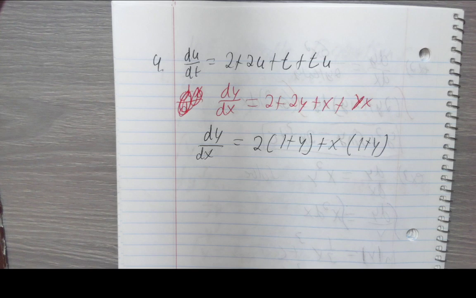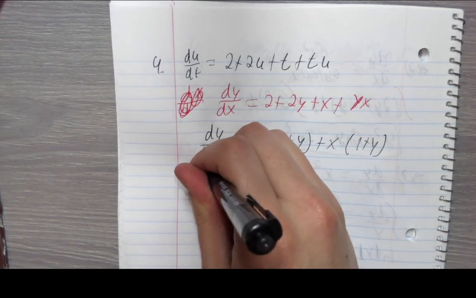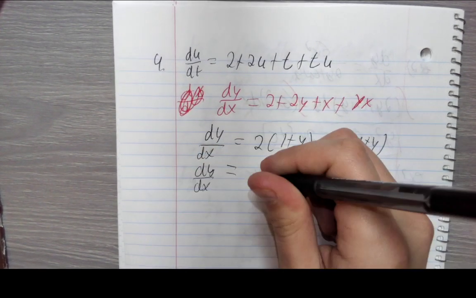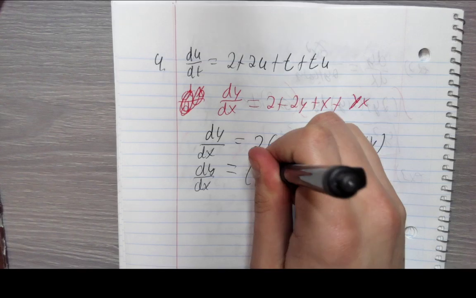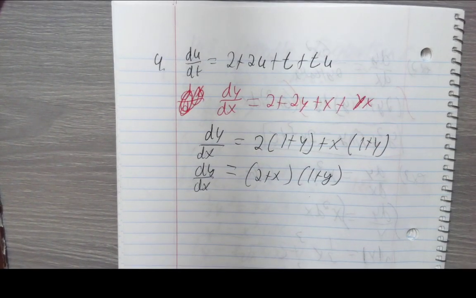So when we factor, we get 2 times 1 plus y plus x times 1 plus y, which means that dy dx is going to be equal to 2 plus x times 1 plus y. All right, so now that gives us our variables separated a little bit. Now we can divide and multiply and so on and work from there. So I'm going to let you guys go from there, see what you can do.